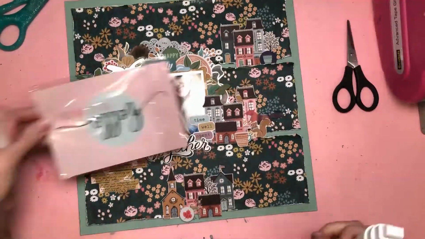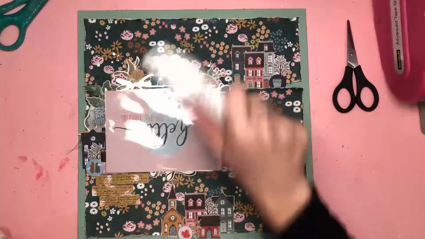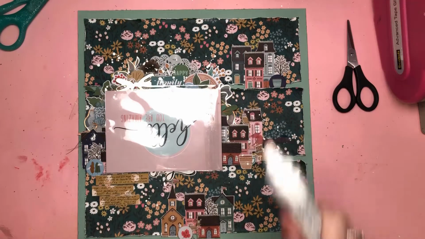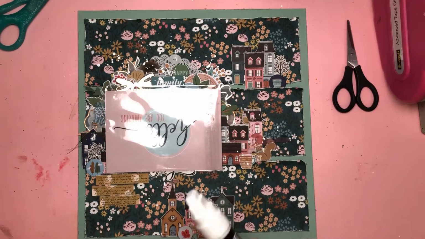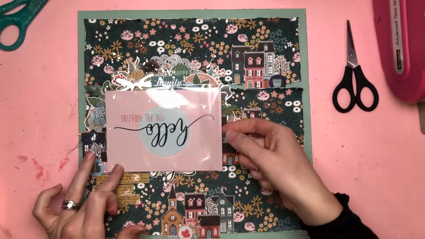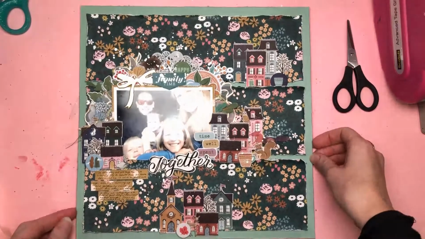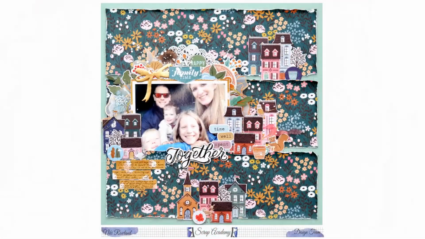And now I'm going to add some splatters of white paint to my layout around the big cluster of my photo there, just because my background is quite dark, which is unusual for me, and I just wanted to lighten it up a bit with some splatters of white paint. There we go, and that is my layout complete.